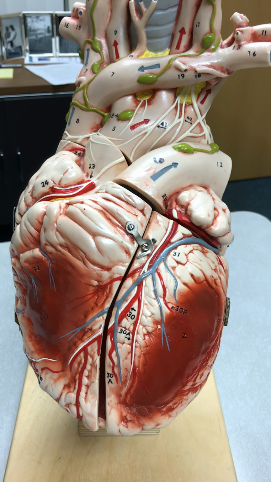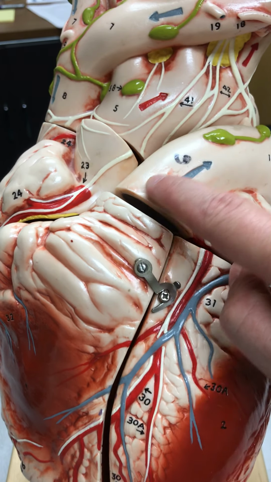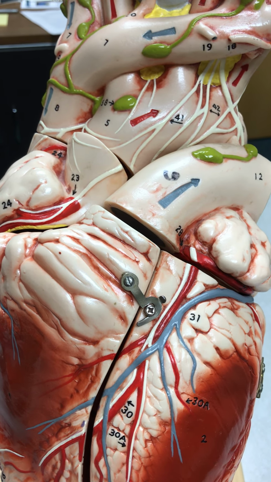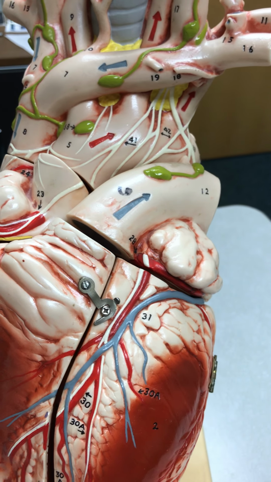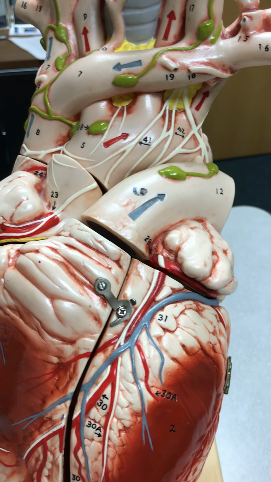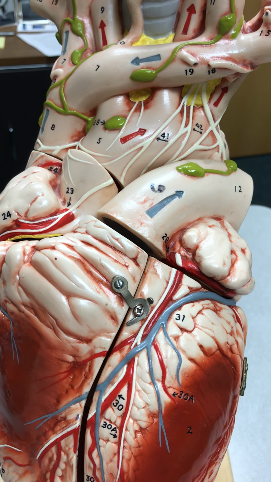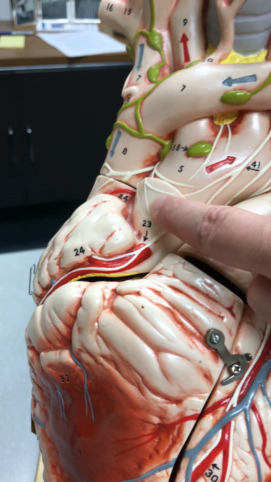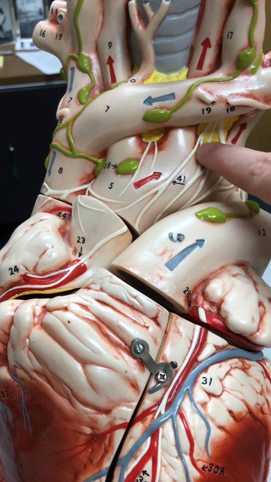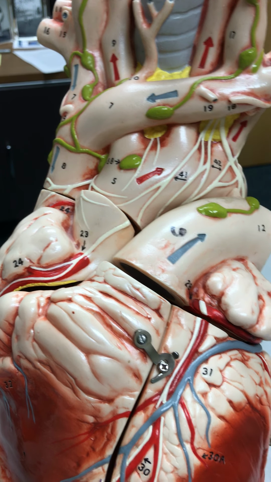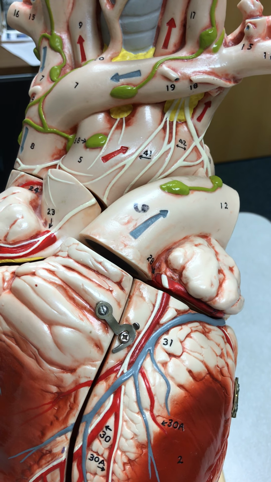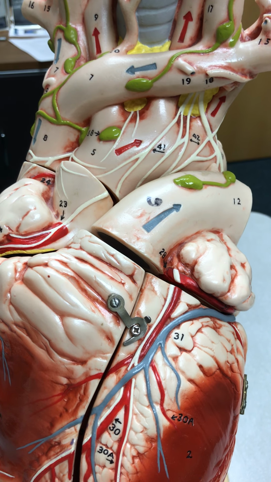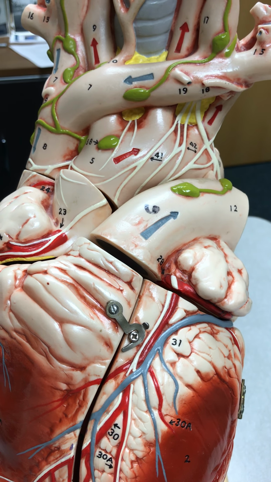Then we have some of our larger blood vessels like our pulmonary trunk, which comes up out of the right ventricle, and then divides, remember, into our left and right pulmonary arteries to bring deoxygenated blood to the lungs. Over here, we can see our little portion of the ascending aorta as it makes its turn into the aortic arch itself. Now remember, the aortic arch essentially distributes the oxygenated blood from the left side of the heart to the rest of the body.